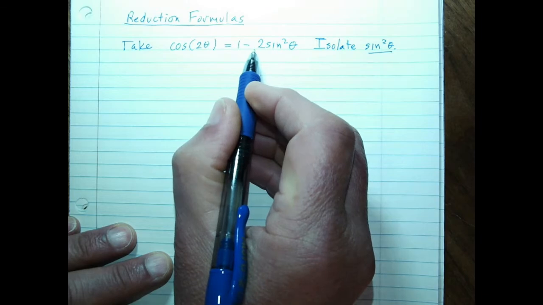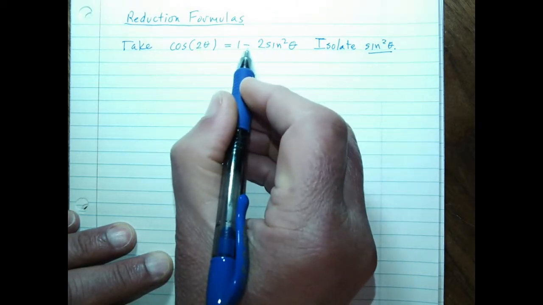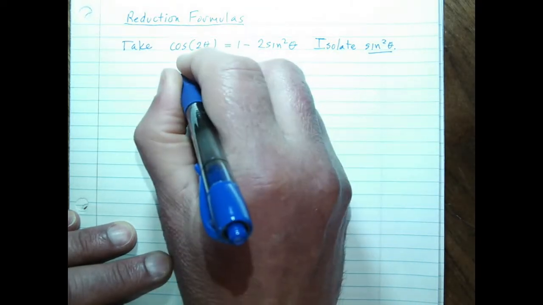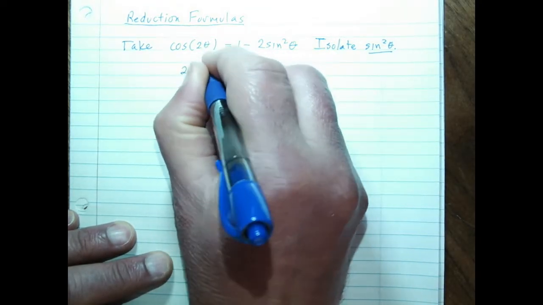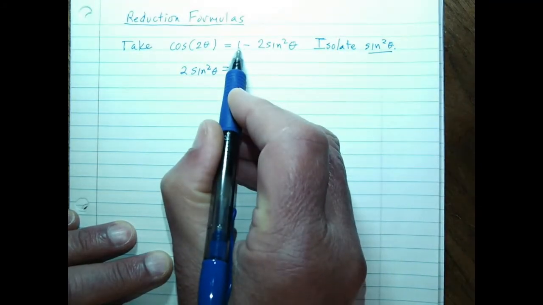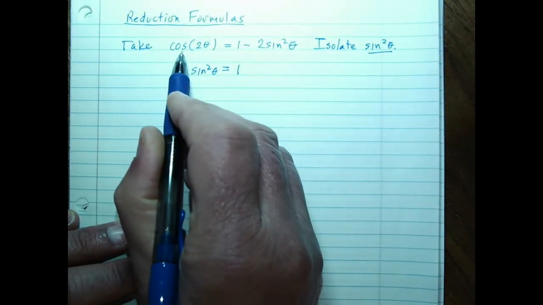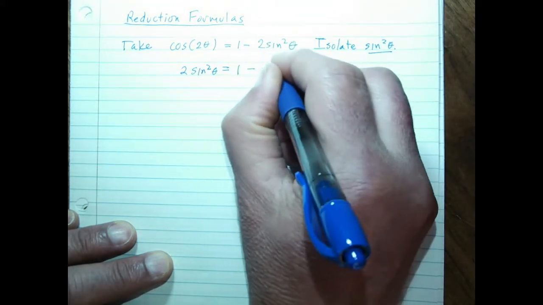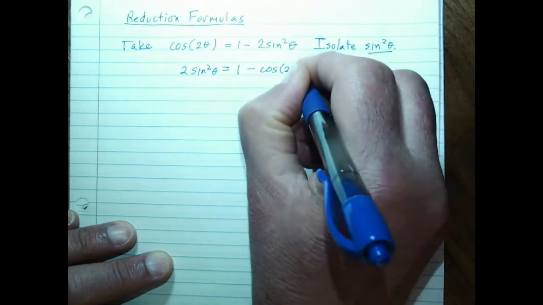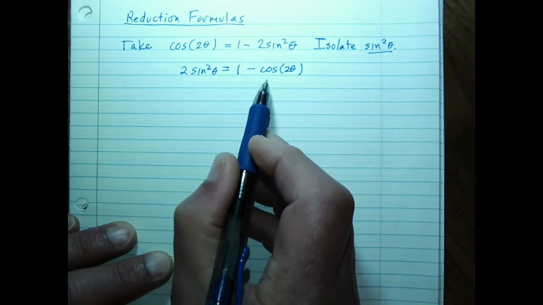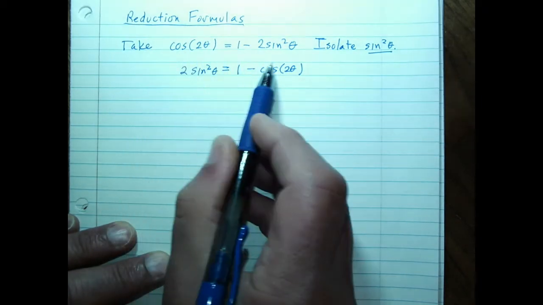So what I'm going to do is take this negative 2 sine squared theta over to the other side, add it to both sides. I'll have 2 sine squared theta. I'm going to leave the 1 where it is. And then I'm going to subtract cosine 2 theta from both sides. So I end up with 2 sine squared theta equals 1 minus cosine 2 theta by rearranging a bit here.